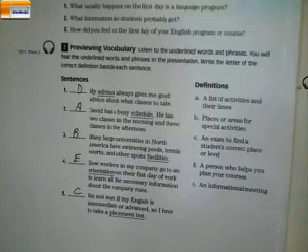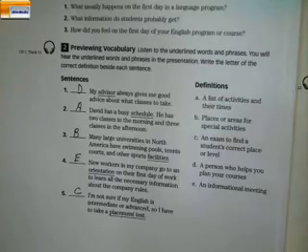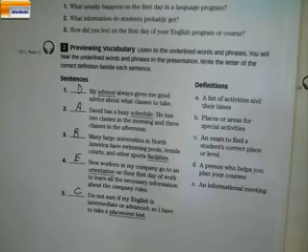3, facilities. Many large universities in North America have swimming pools, tennis courts, and other sports facilities. We chose B, places or areas for special activities. 4, orientation. New workers in my company go to an orientation on their first day of work to learn all the necessary information about the company rules. So we chose E, an informational meeting is an orientation, something at the beginning.